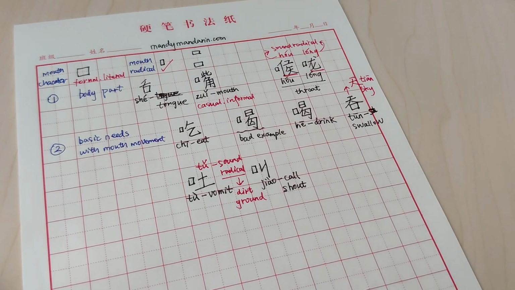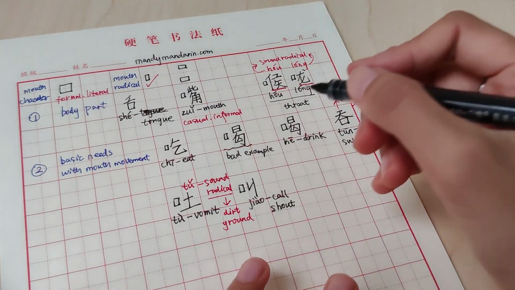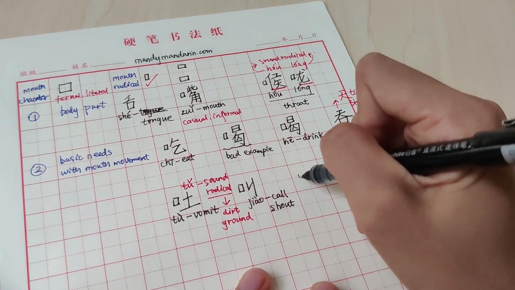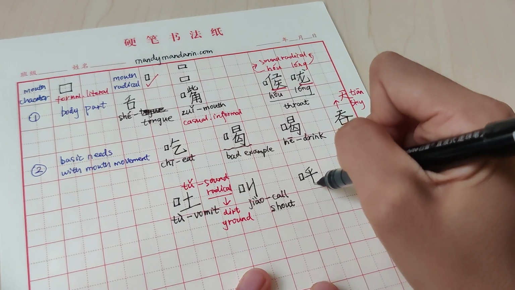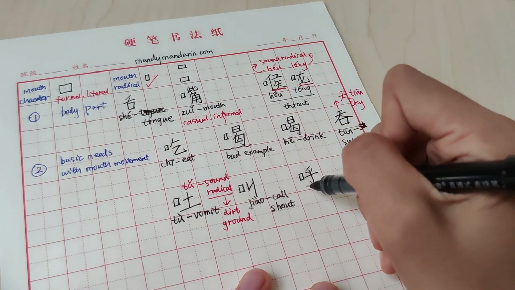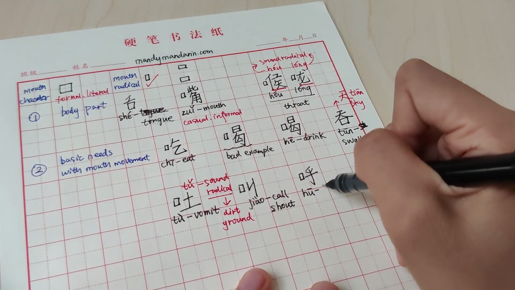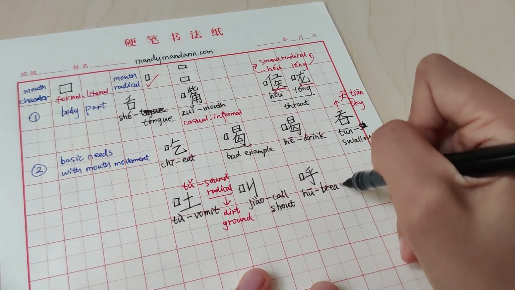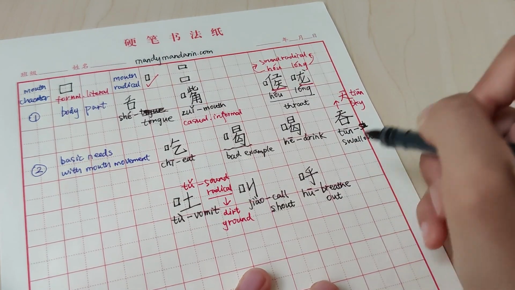And the next one I would like to share with you is 呼. Mouth radical. Okay, this is 呼, and 呼 means breathe out.